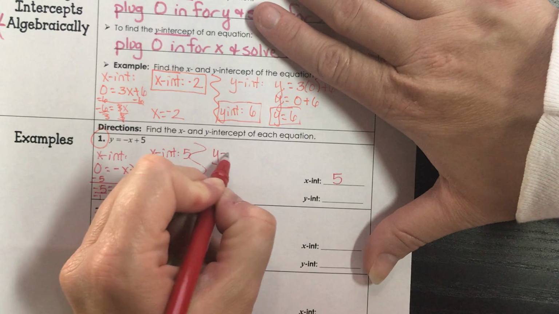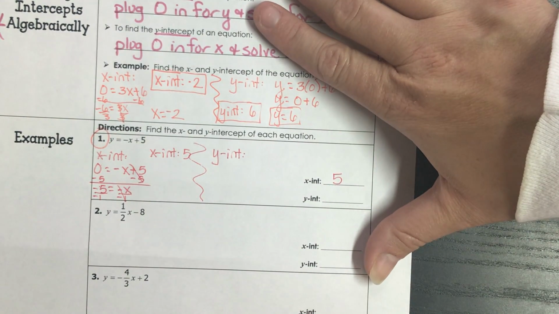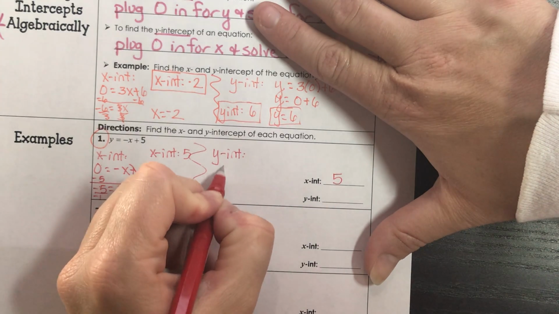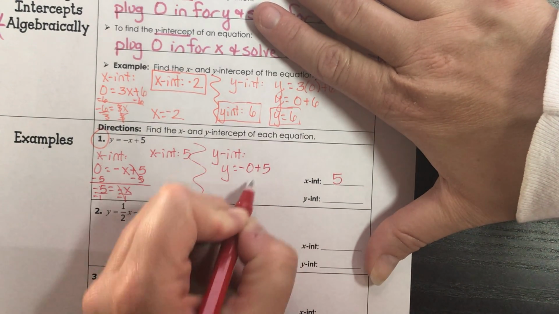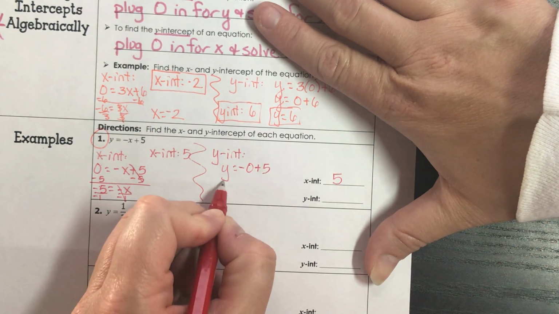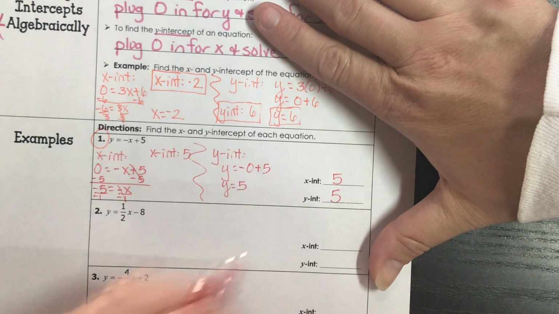Then to find the y-intercept, you're going to plug a 0 in for x because you only want y left over. So we have y equals negative 0 plus 5. Well, negative 0 is just 0, so 0 plus 5 is 5. So the y-intercept is 5.